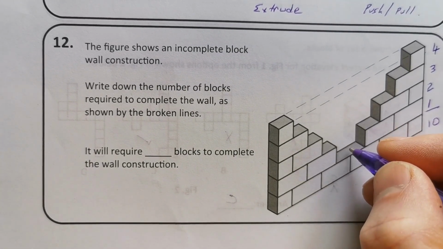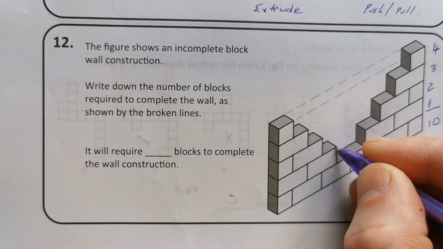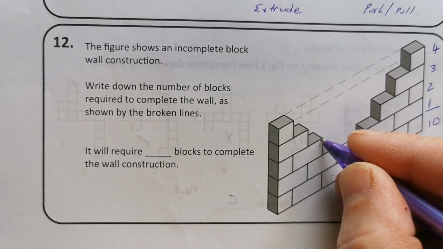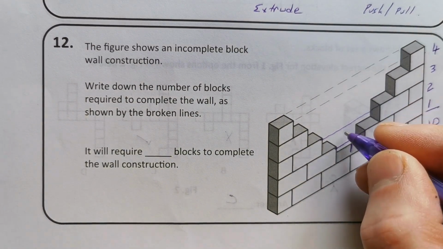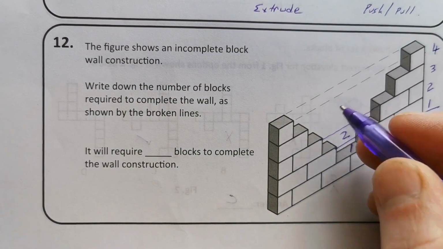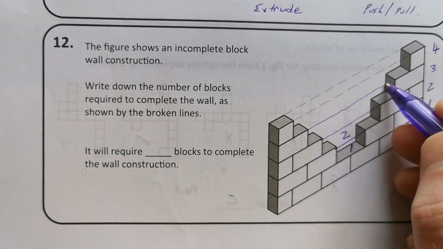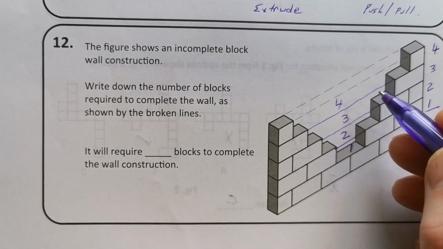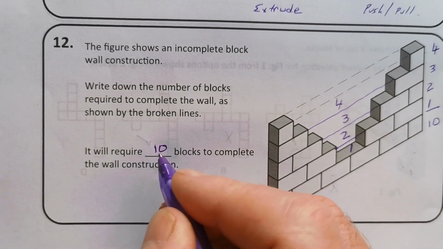Okay, so there would be, if I was to be putting them in there, 1 full one here, 2 there, 3 on this row, and 4 on the top row. So 10 blocks.